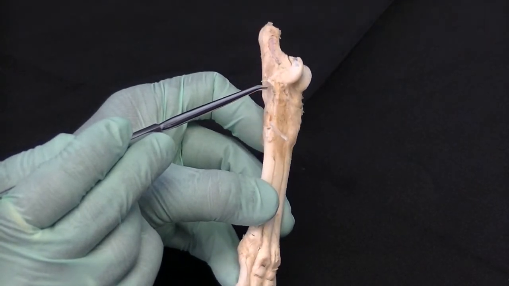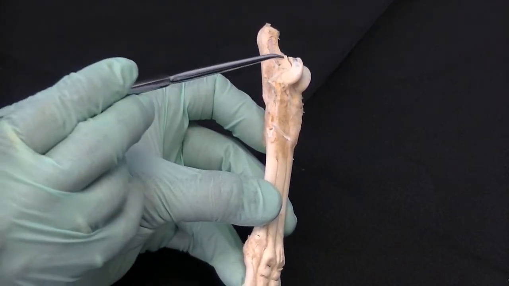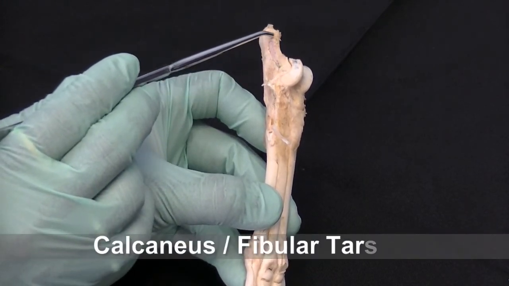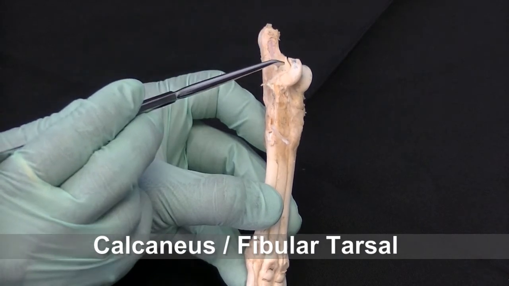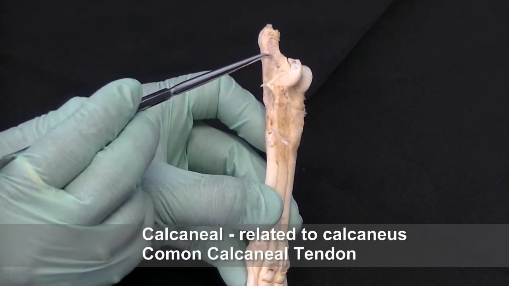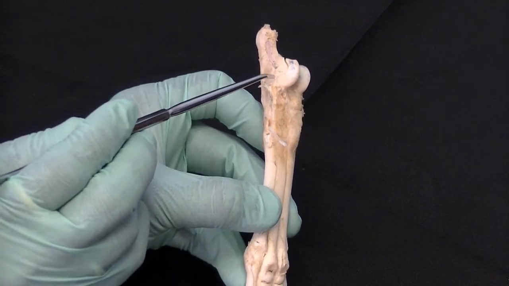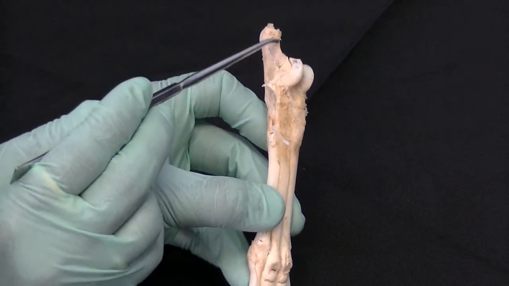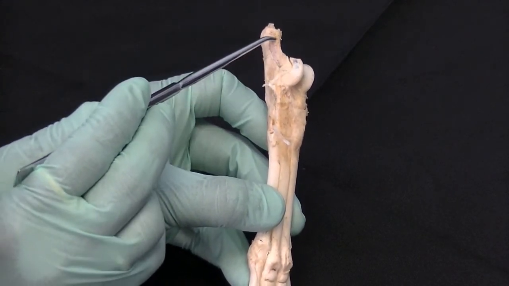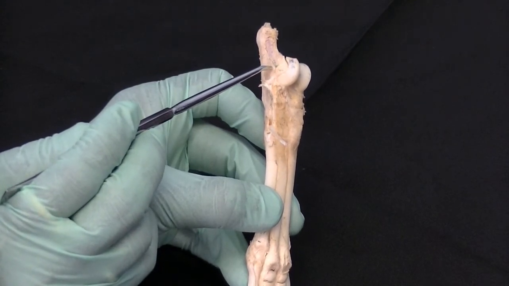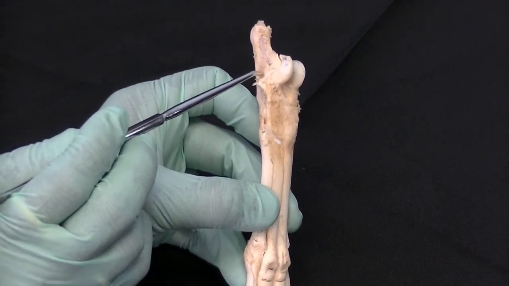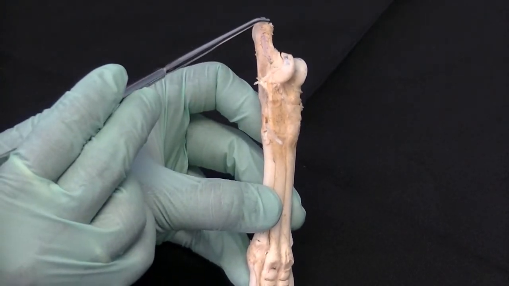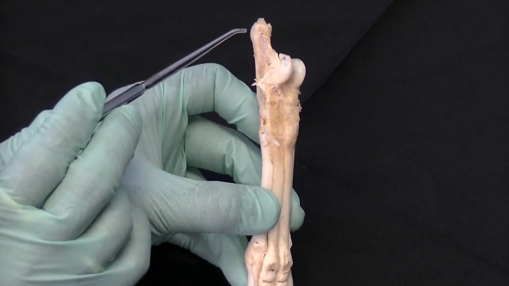Slightly more on the lateral side and on the caudal aspect, this bone here is the calcaneus. The calcaneus or calcanean bone is also called fibular tarsal bone because it is located on the lateral side, and it is believed to be more associated with the fibula, which is on the lateral side as well. So we have fibular tarsal bone or calcaneus or calcanean bone located in the proximal row of the tarsal bones. And here we have different parts of the calcaneus, the calcanean tuberosity, where you have attachment of the common calcanean tendon.